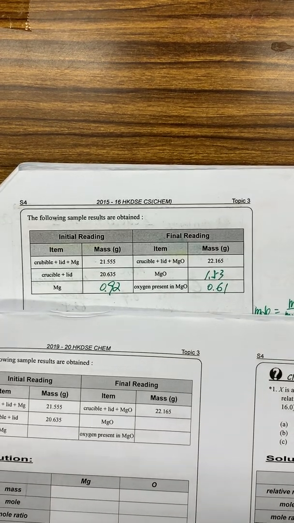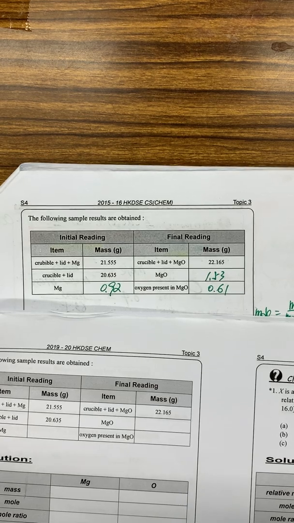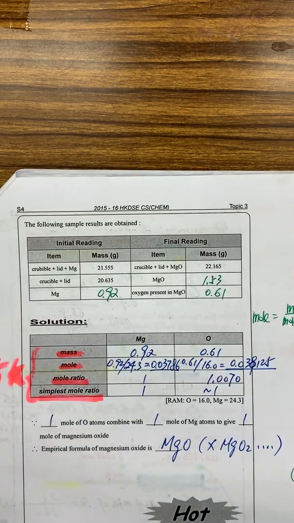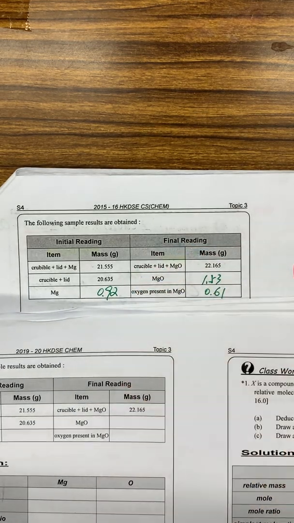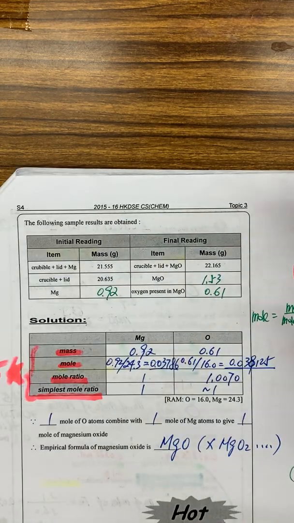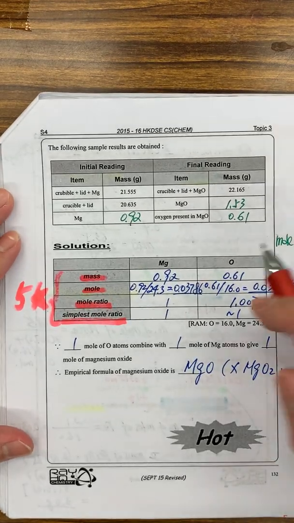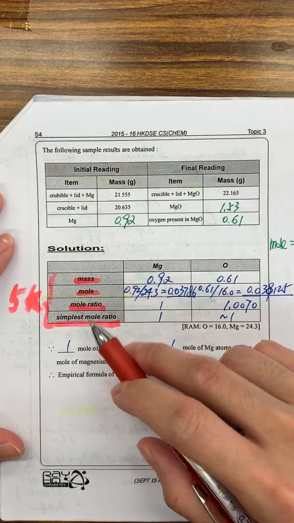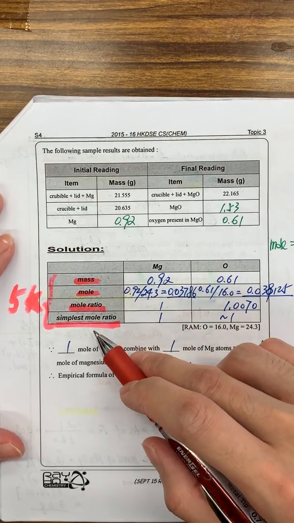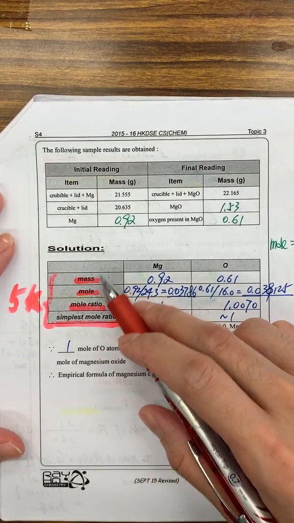Then you need to be able to draft the following table. However, in the exam, the table space is empty, so you need to memorize the 4 columns here. Mass, mole ratio, simplest mole ratio is a must to memorize.